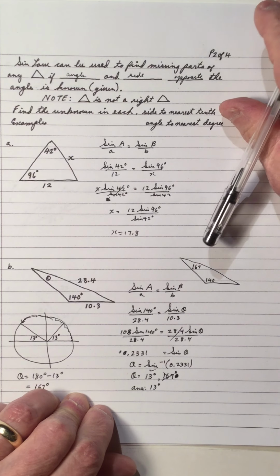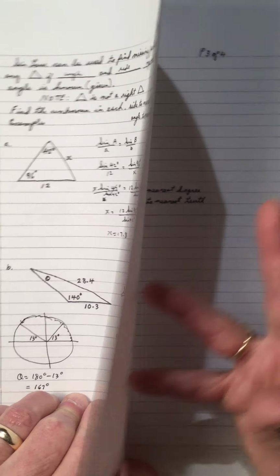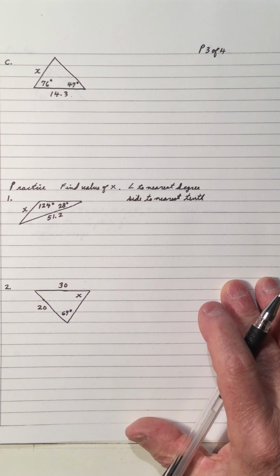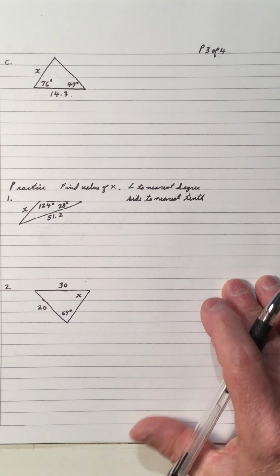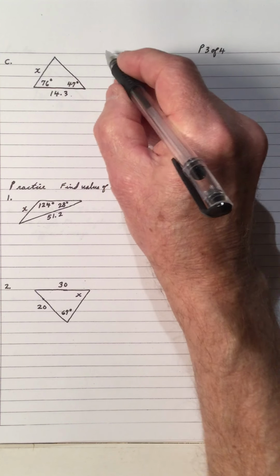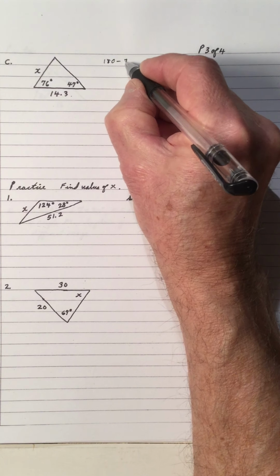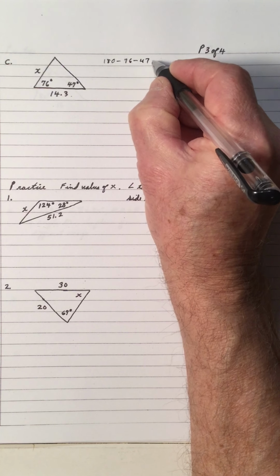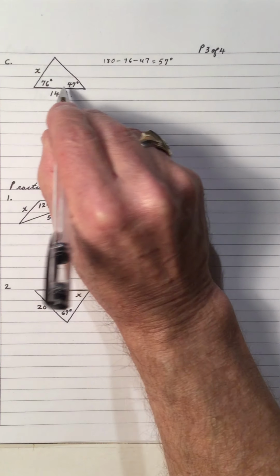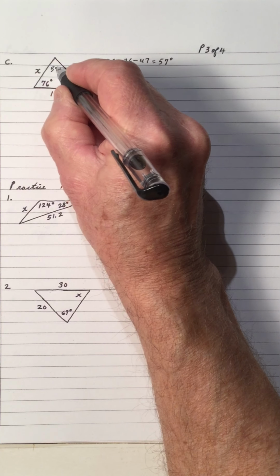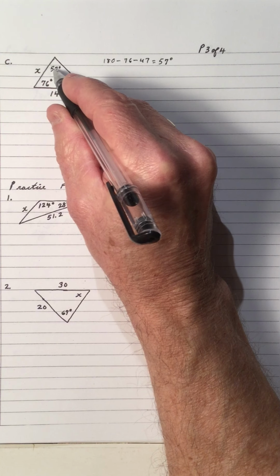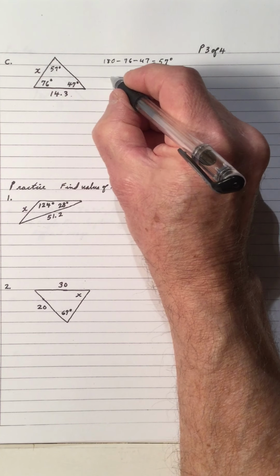Okay, let's continue. Now we've got another example to do. Solve the triangle. We've got to find x. So notice we have two angles. So 180 minus 76 minus 47 gives us 57 degrees. Because if you have two angles of a triangle, you automatically have a third one because the sum of the angles is 180. So since this angle ends up to be 57, notice I have an angle and an opposite side, so we can use the Sine Law.